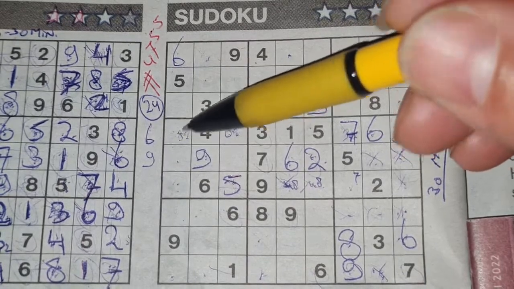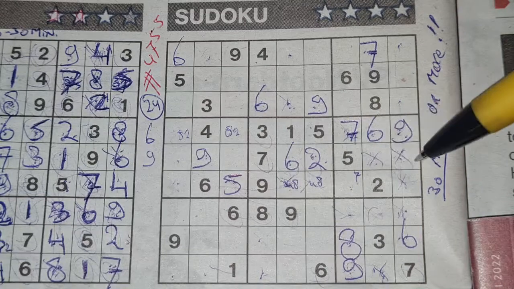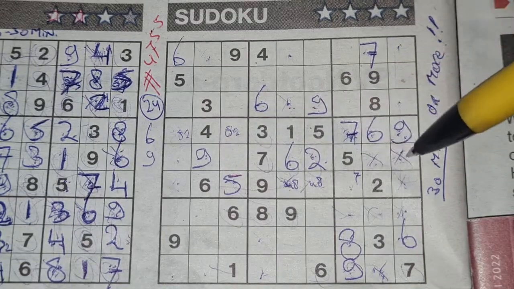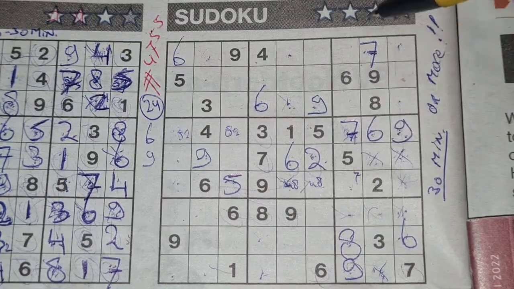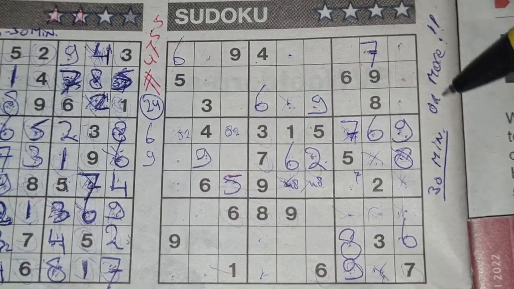Okay, so we have an 8 in one of those 2 boxes in this row, 8 in one of those 2 boxes in that row, so there will be 3 in the middle row. The only 2 places left for the 8 should be here or there. We have an 8 there in this column, so no 8 there. 8 should be there.